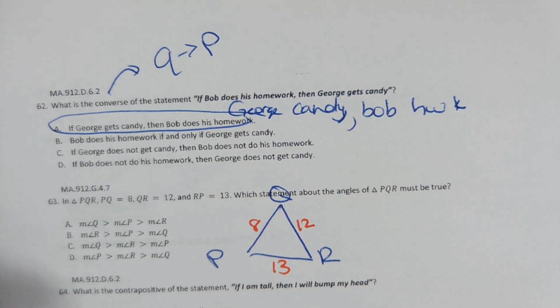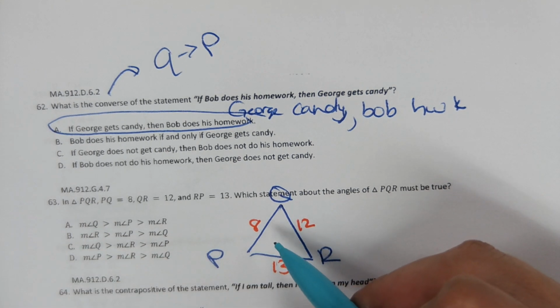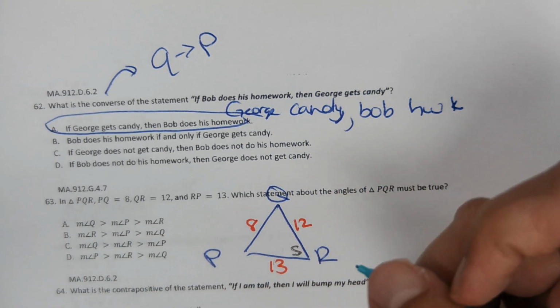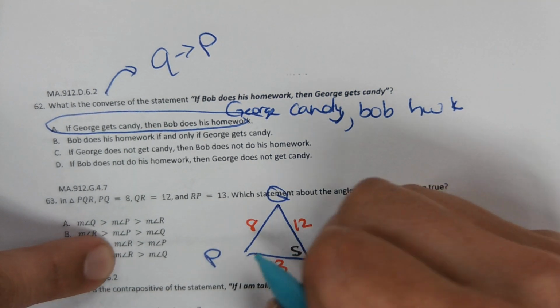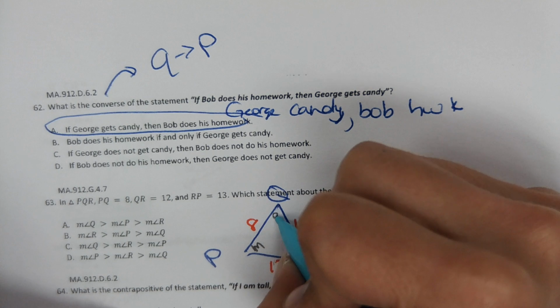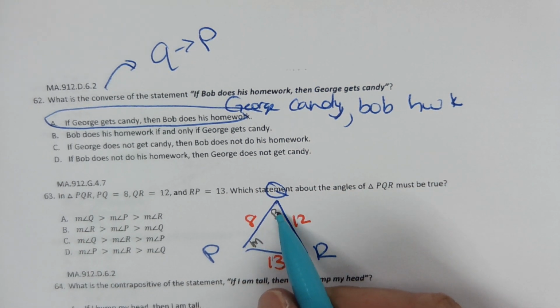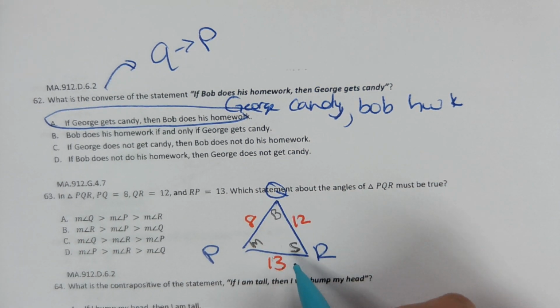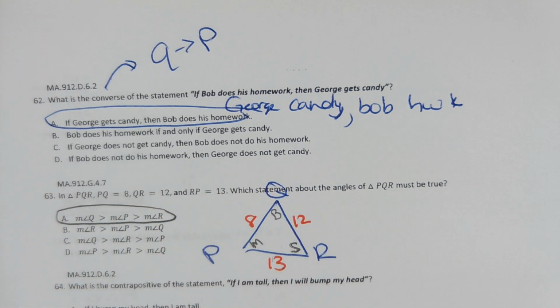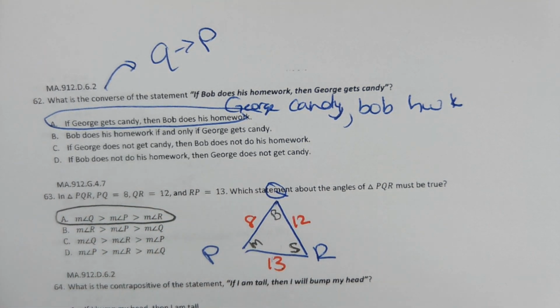And then remember, the angles opposite these sides correspond. So the shortest side will have the smallest angle. So this will be the smallest angle over here. And then the medium length side will have the medium angle across from it. And then the longest side will have the biggest angle. So small, medium, large. And the answer choice that goes along with that is A. And that is all.